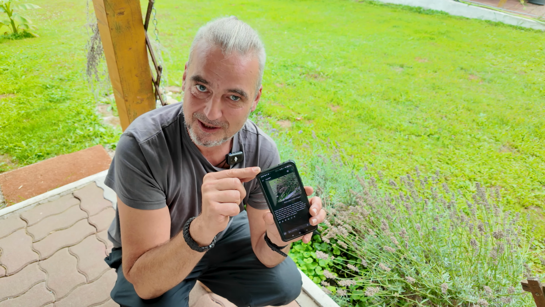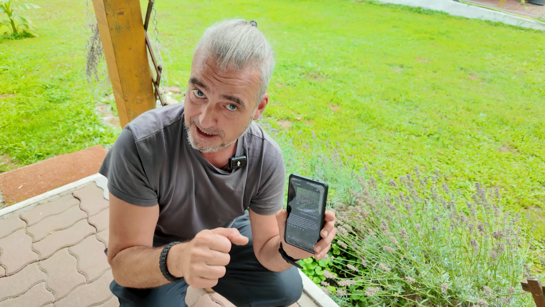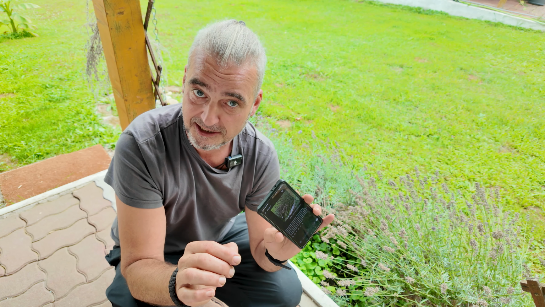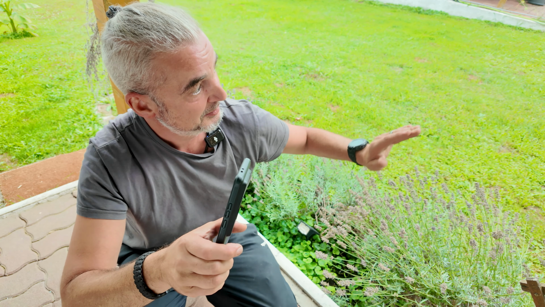This also works on insects. I recently saw a really, really strange hornet flying by, took a picture, asked ChatGPT and found out that it was not actually a hornet, but a special type of fly that camouflages as a hornet and which is relatively new in our area here.